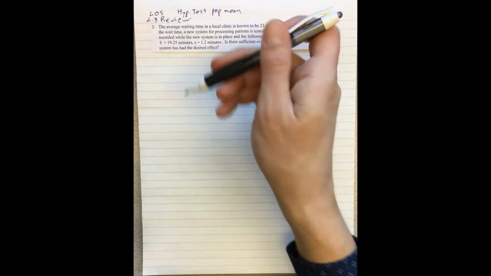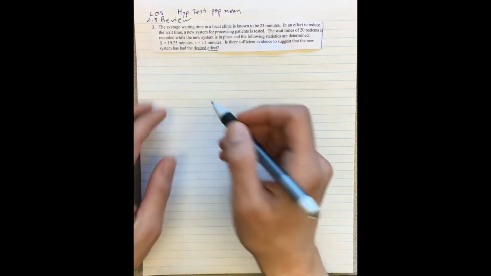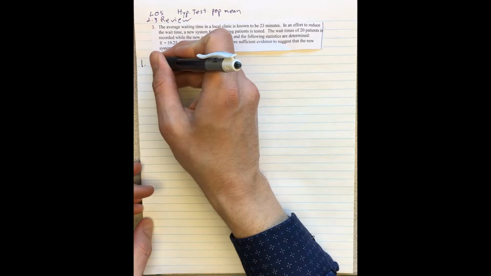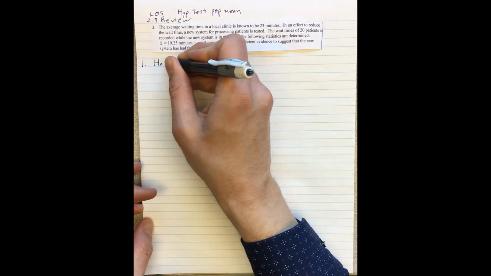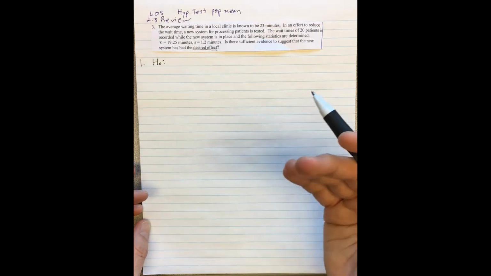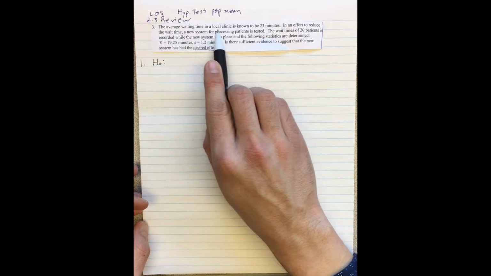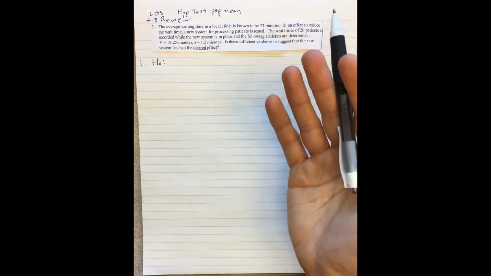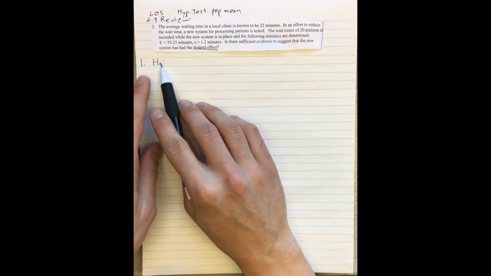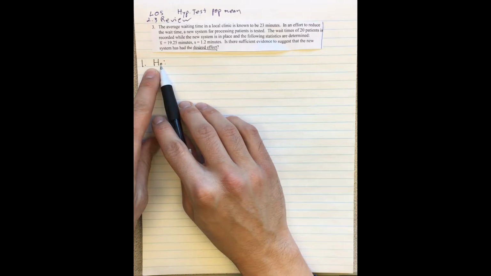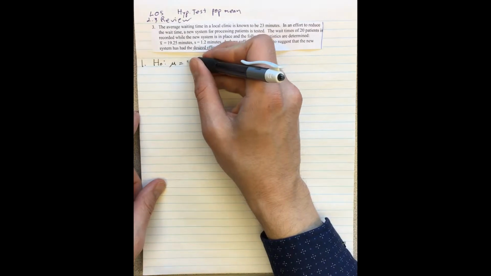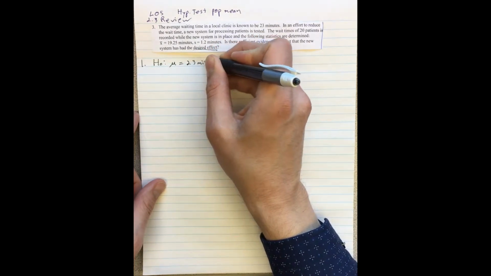Okay. Well, first of all, let's start to put together what the desired effect is. We want to reduce the wait time. So that's going to be helpful when we build our hypothesis. We know what our null hypothesis is here, because that's what we're assuming the world to be prior to doing our test. Well, the average waiting time in a local clinic is known to be 23 minutes. That sounds to me like what the world is assumed to be before there's a test. And so whenever you're doing these hypothesis tests and you get to the null hypothesis, there should always be equality there. Mu equals some value. So in this case, mu equals 23 minutes.